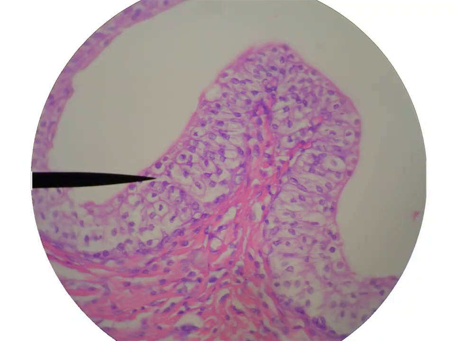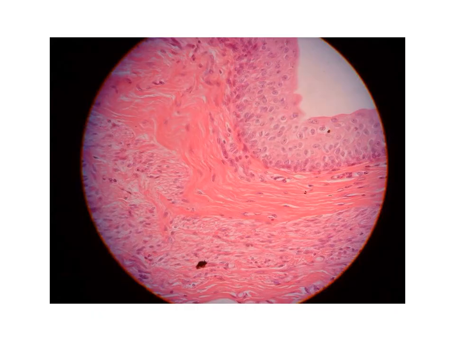Again, another picture for the transitional epithelium. As you see, we have many layers of nuclei, so it is stratified. Look at the top layer. Here, the top layer is formed of cells with rounded nuclei. So they are evident to be rounded, not flattened. So it is a transitional epithelium, diagnosed by the presence of multiple layers of nuclei, and the top layer here is showing rounded nuclei.